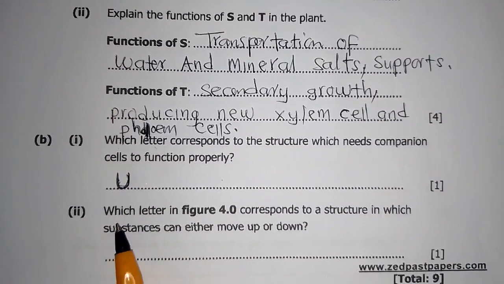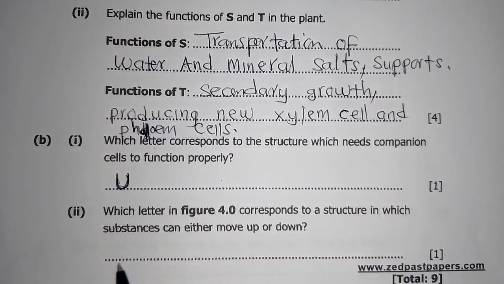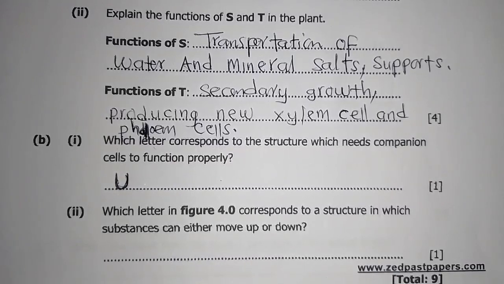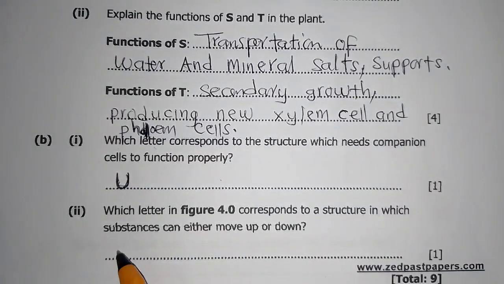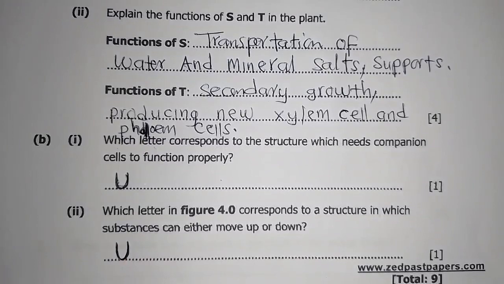We move to this other question. Which letter in figure 4.0 corresponds to a structure in which substances can either move up or down? Substances can move up or down. It is phloem. Same answer. You put U. So this is how you need to answer that. So make sure you study that.